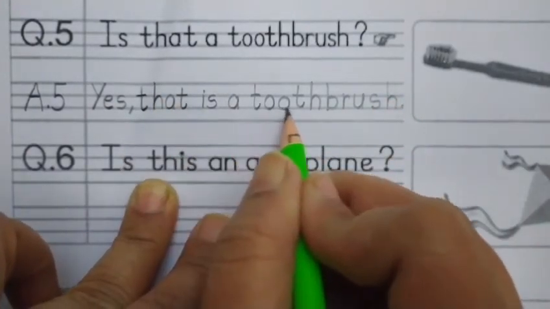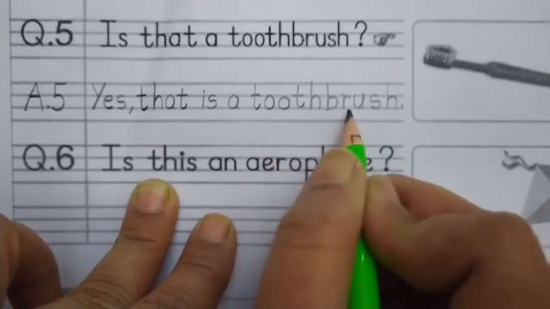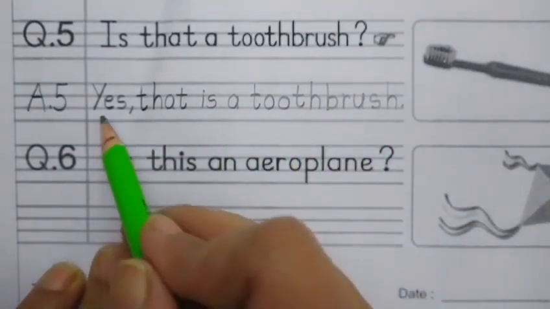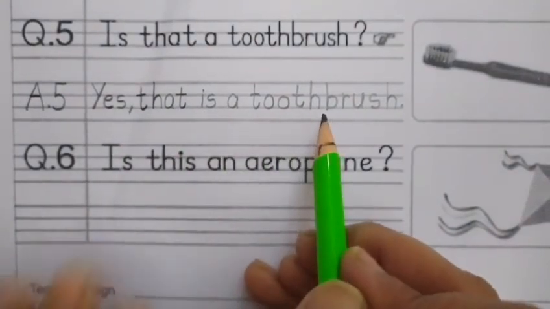Toothbrush. Yes, comma, that is a toothbrush.